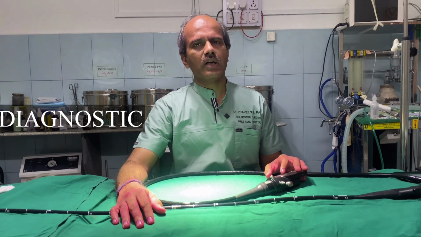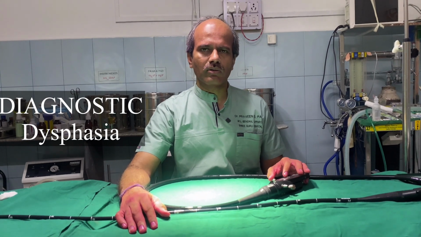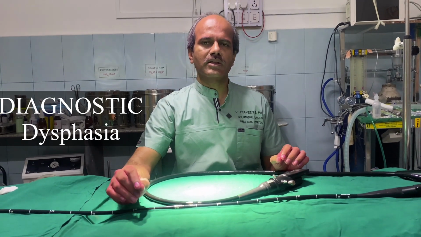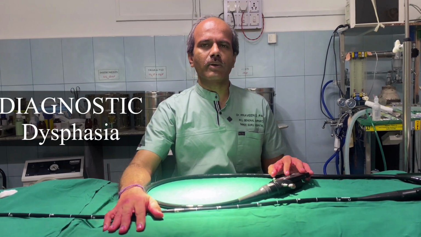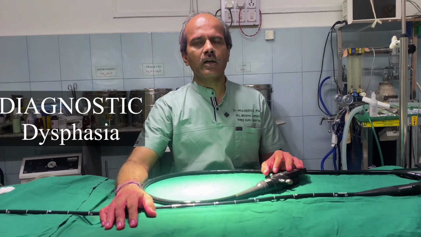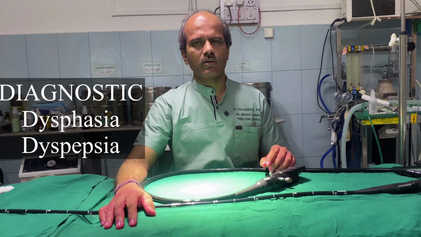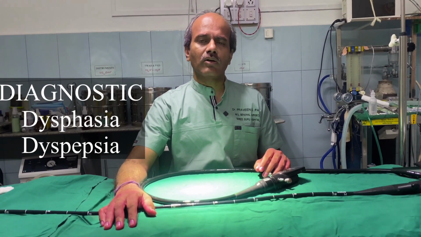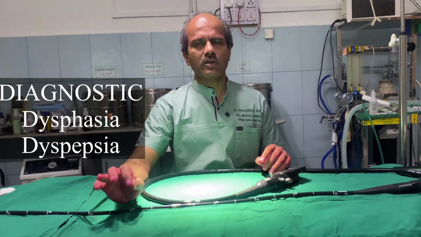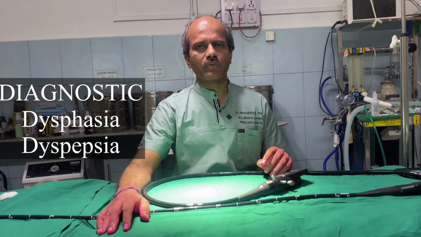The first one is dysphagia, difficulty in swallowing, caused by benign growth, malignant growth, or sometimes a foreign body. To diagnose such cases, we need upper GI endoscopy. Odynophagia, painful swallowing, and dyspepsia, when there is discomfort in the upper GI and upper abdomen where other causes are ruled out. In such cases also, we need to rule out gastric causes, lower esophageal causes, and duodenal causes. We need the upper GI endoscopy.